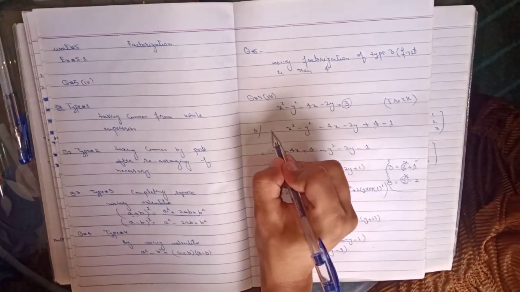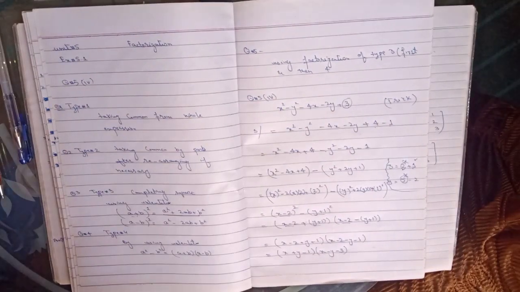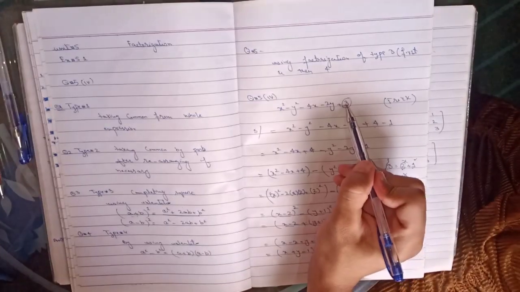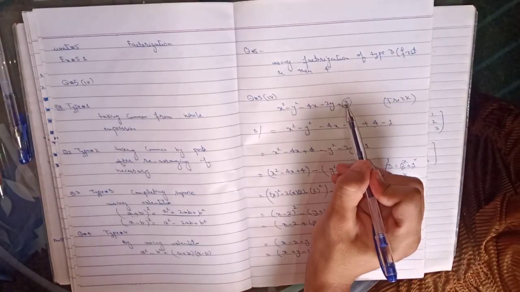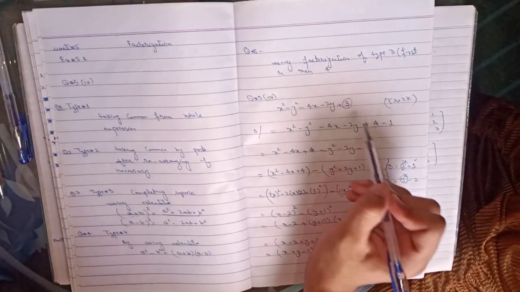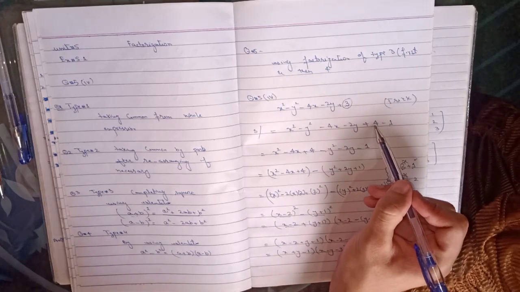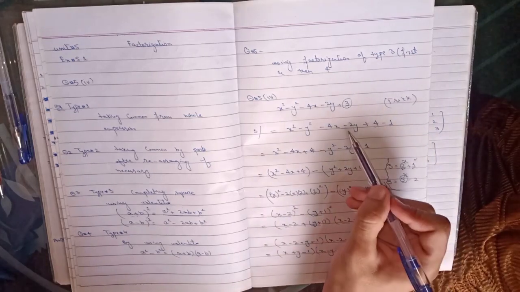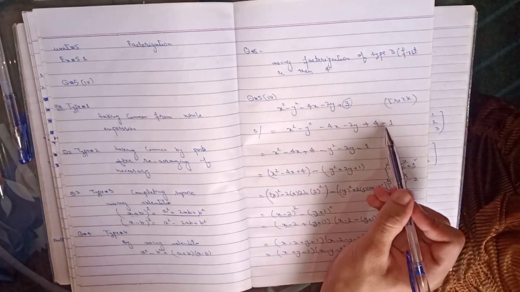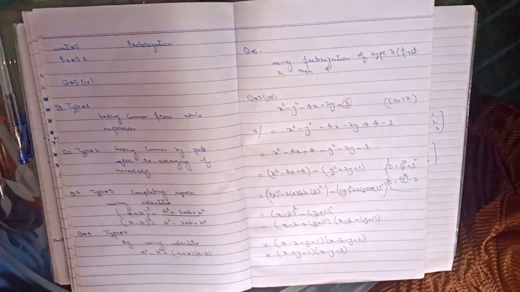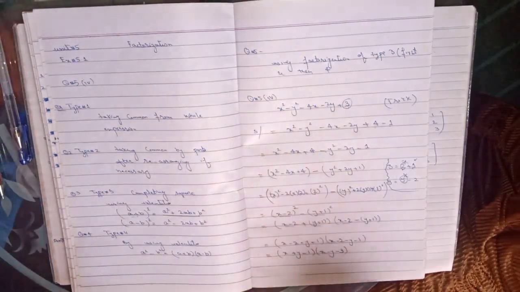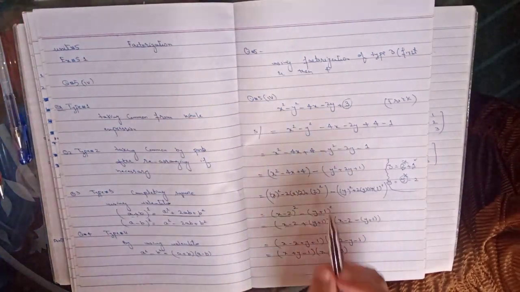Students, you need to watch this video and this question again and again. If you do not understand it well, I will explain it to you again. What we need to do: see this, 3 is not the perfect square of any number. You will break it as 4 minus 1. Then 4 will join x square minus 4x plus 4, and minus 1 will join minus y square minus 2y minus 1. So finally we factorize this as x plus y minus 1.